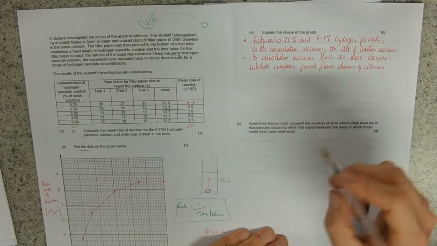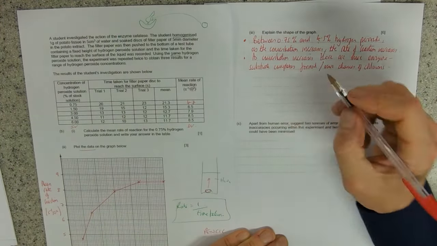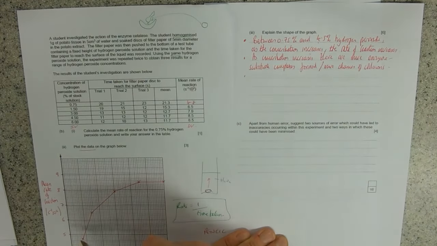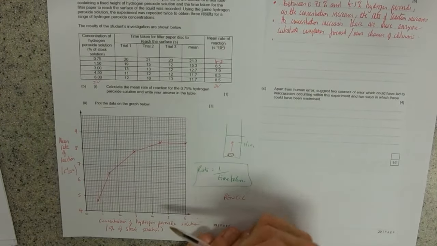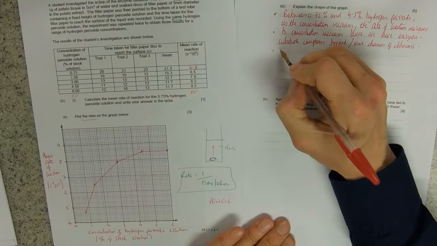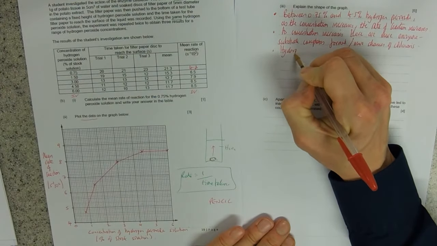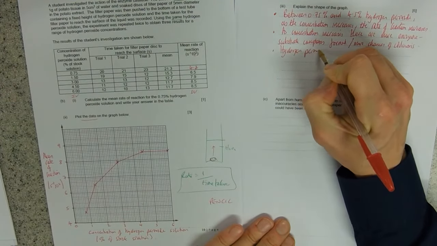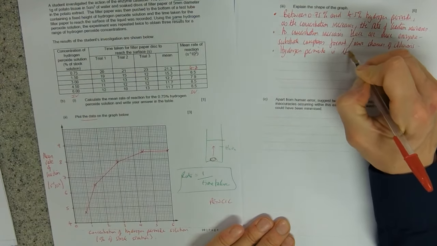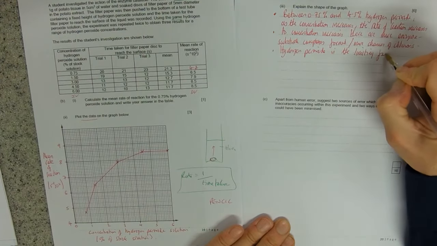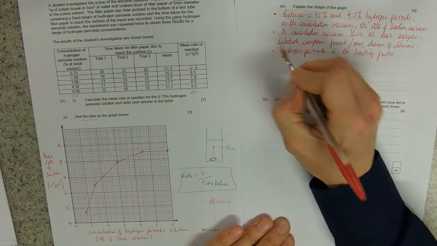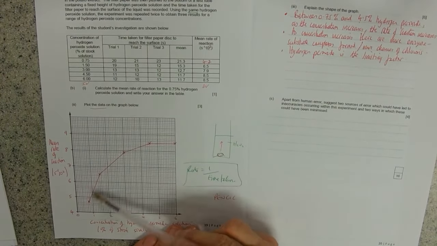And we could say that the thing that's stopping this from increasing any more is the concentration of hydrogen peroxide. So hydrogen peroxide is the limiting factor. So we've explained this part of the graph, why it's going up.